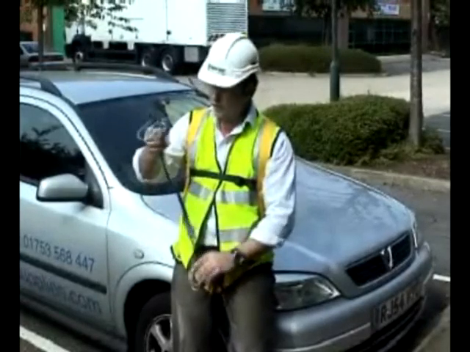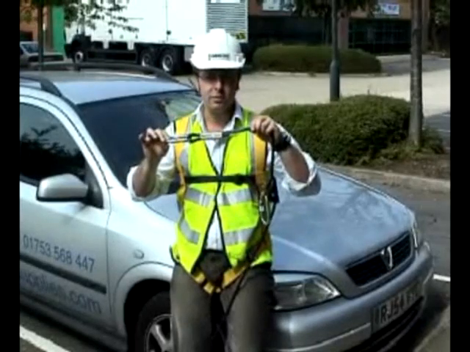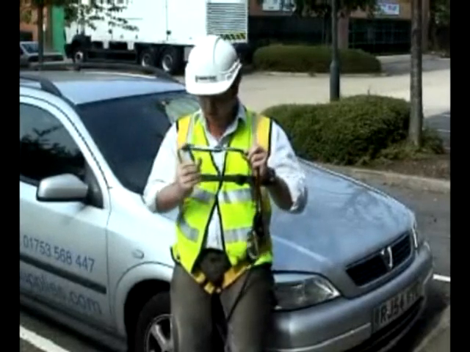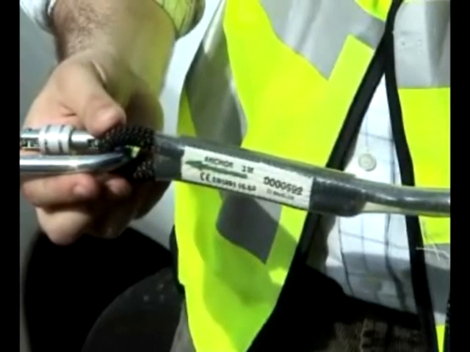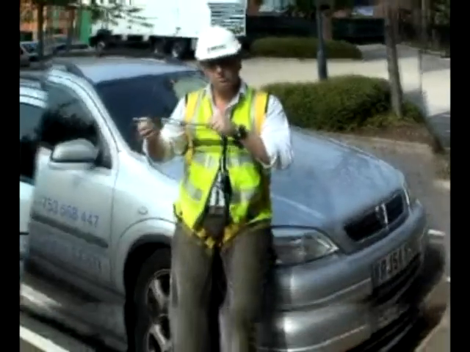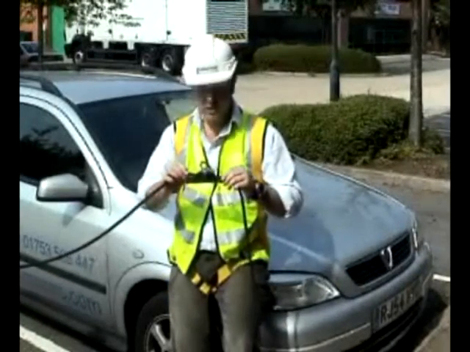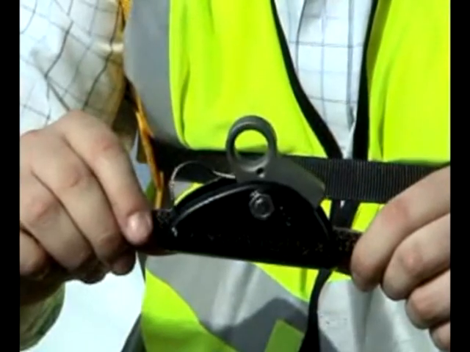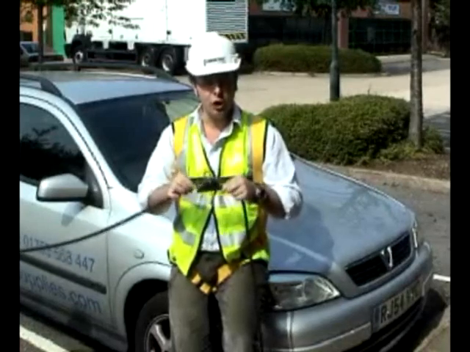Okay? Now if we just go through the system, what we have first of all is the anchorage end. Okay? Now the anchorage end is clearly marked saying anchor, and obviously this attaches you to your anchorage. Okay, what we're going to look at now guys, if you remember, this is the rope grab. Okay? This is effectively the device which allows you to set your position on the rope.